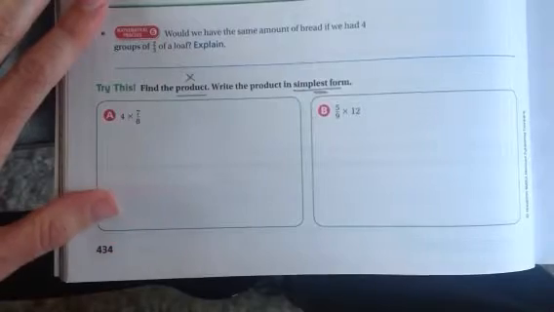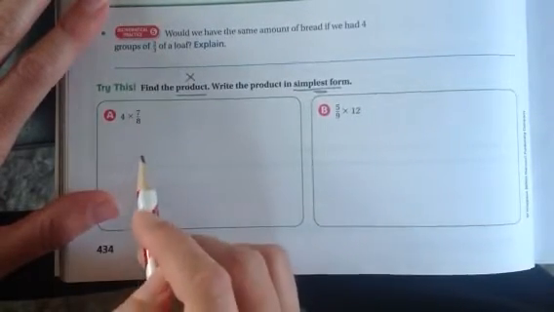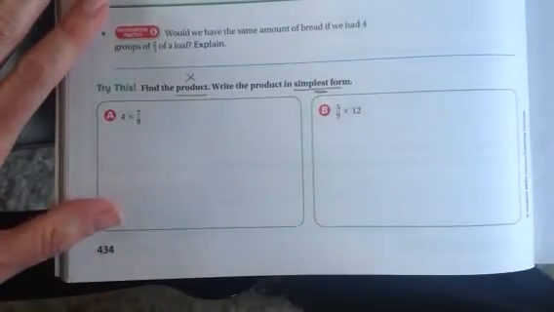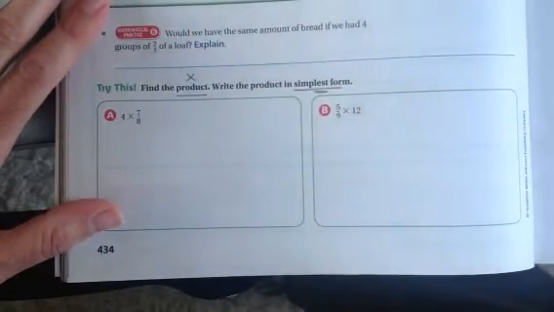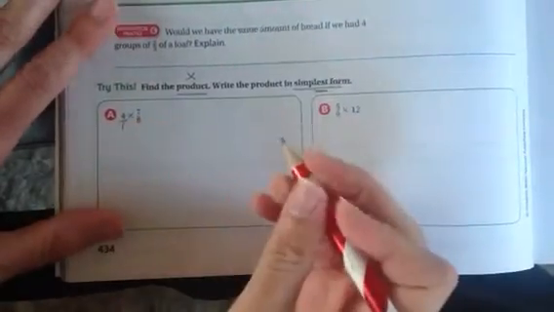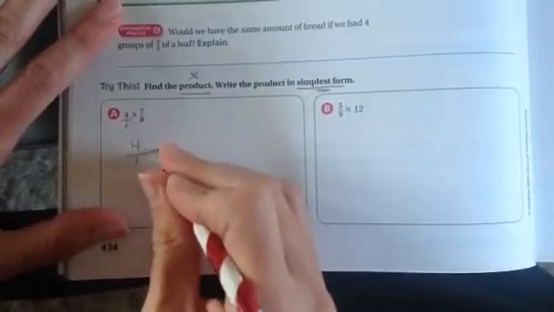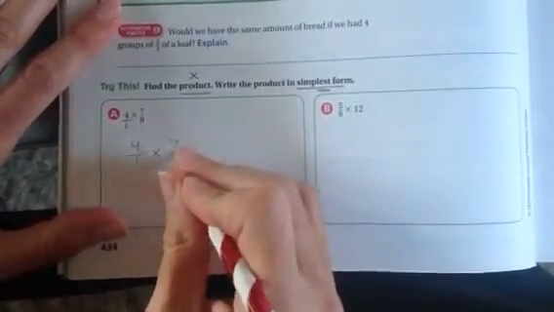So first thing you notice is we have a whole number times a fraction. So when we're multiplying whole numbers times fractions, we want to make the whole number a fraction. So we're going to actually put it over 1. Now we have a fraction. So this is going to look like this, 4 over 1 times 7/8.